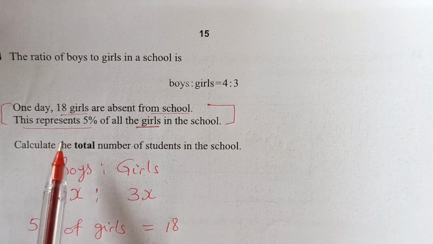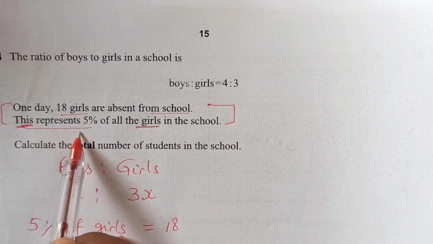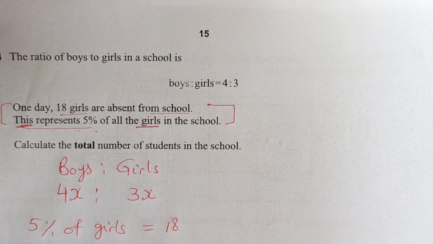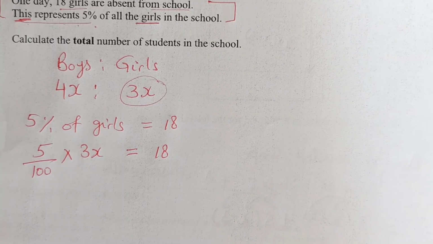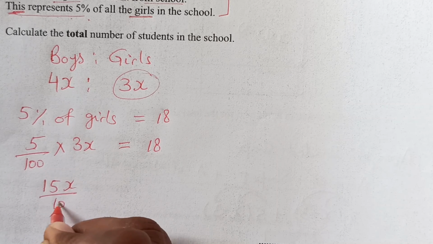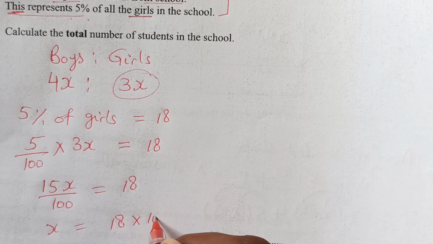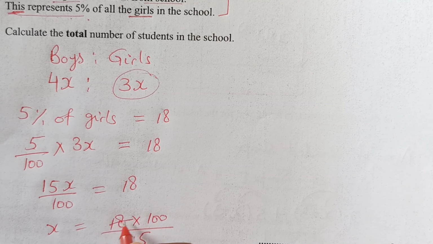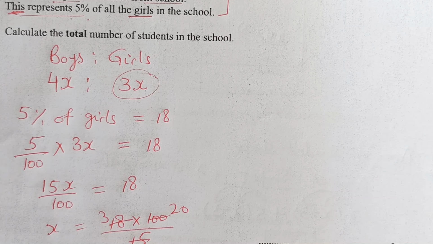That's the meaning of these two lines. Let me go through these again. One day 18 girls are absent from the school. This represents 5% of all girls in the school. So 5% means 5 over 100 times girls, which we have taken as 3x, and this is equal to 18. Now we can find the value of x from here. 5 times 3 is 15. 15x over 100 equals 18. So x is going to be 18 times 100 over 15, right? 6 times 3, 6 times 5, 5 times 2. So this is 60. So x we got 60.